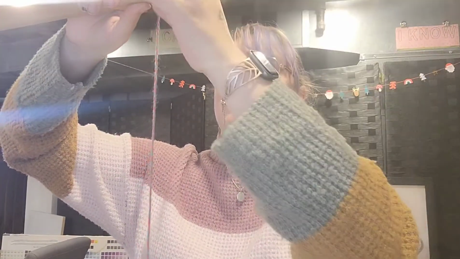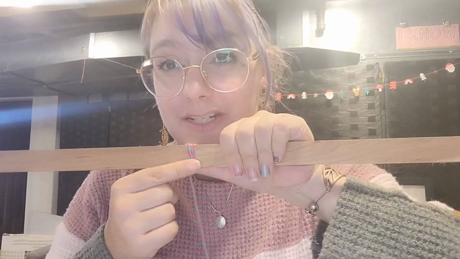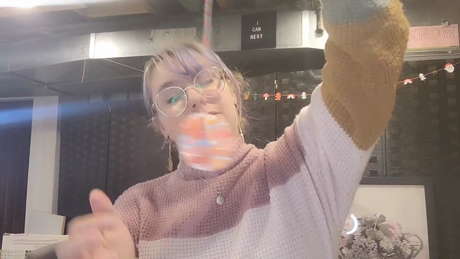You can wrap the string around the top and glue it down, and then your stick will continue to be decorative and wonderful, and your planet will be secured. Ta-da! I've got a lot of planets to do, so let's finish this up.